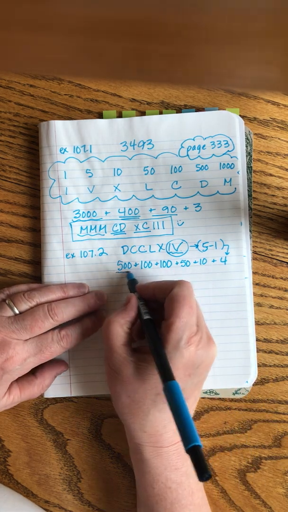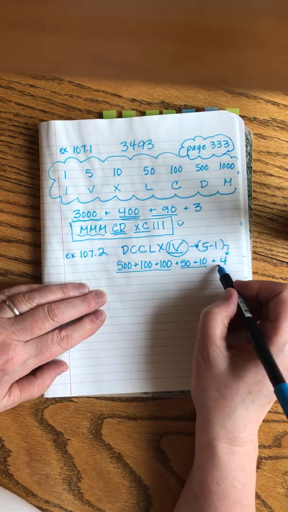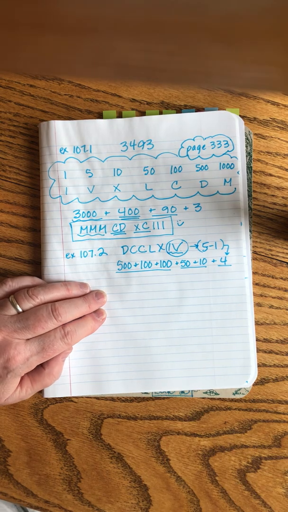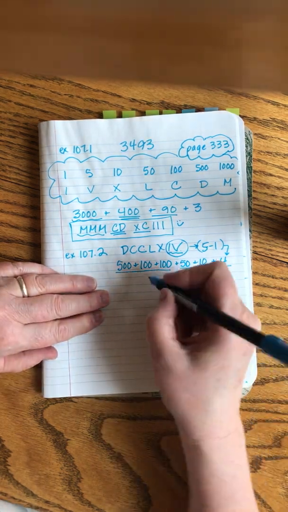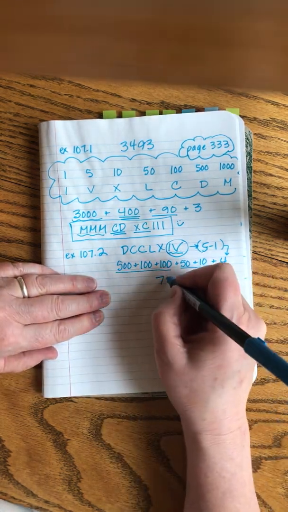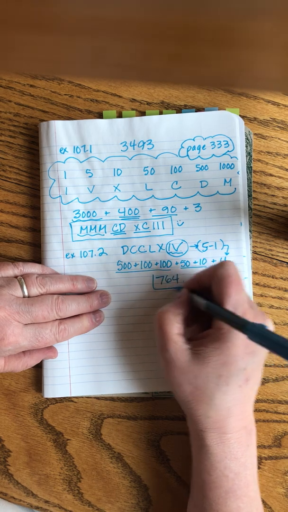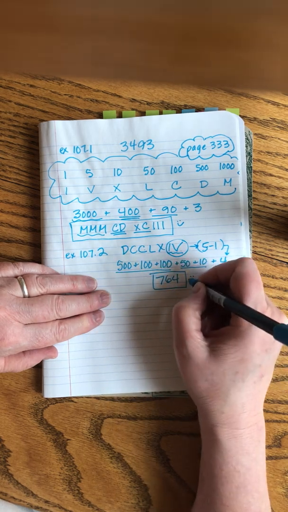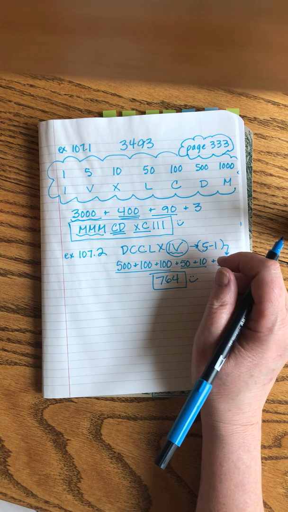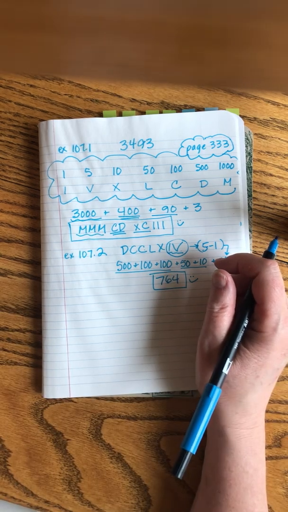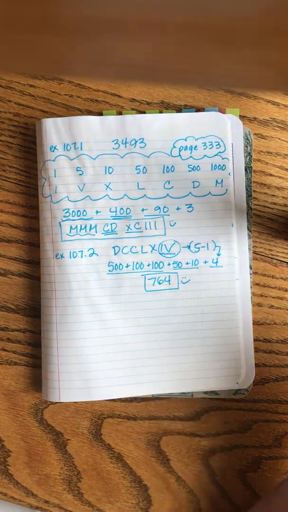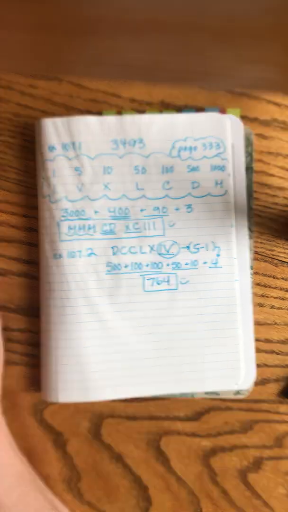760, right? We add all these together, those together, and those together to create the place value numbers that we want. So that would be 764. That's the right answer. Oh gosh, oh gosh. Okay, now you know how to do it. Let me just show you.